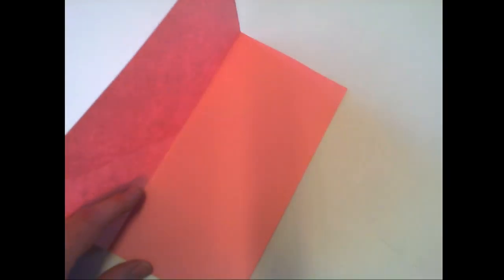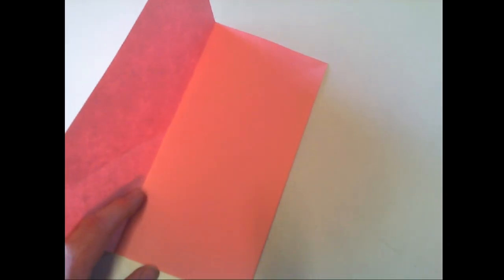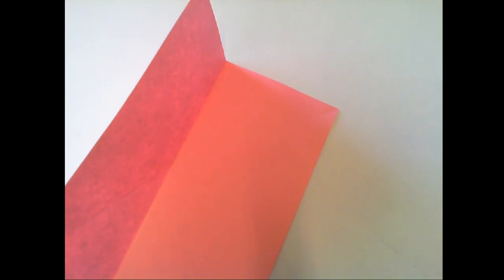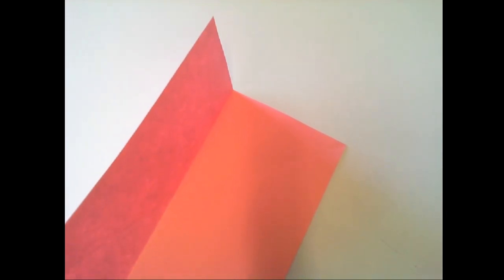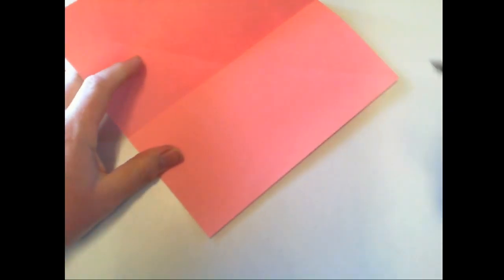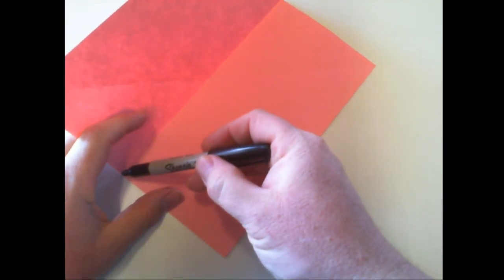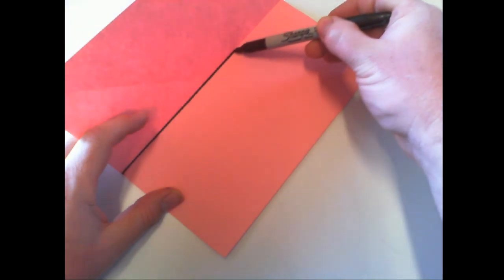What I'm going to do is grab a Sharpie, so that I can draw a line in there to make it easy to see. Let me just grab that out of my pocket. So like I said, this isn't needed, this is just to help it be seen on the camera. So I'm just taking this line and going right down the middle.